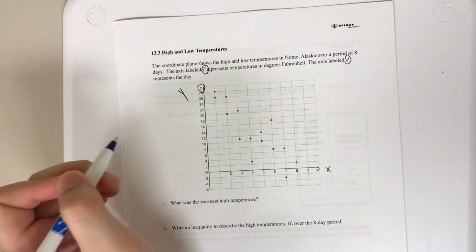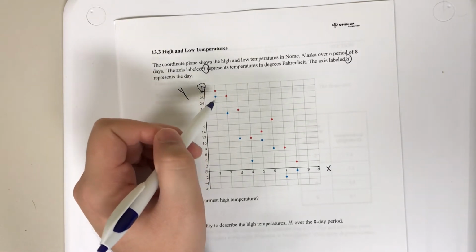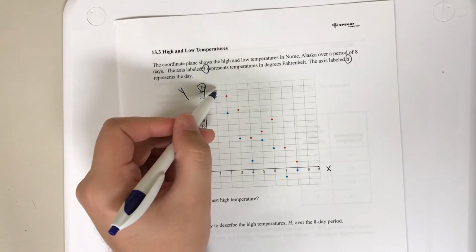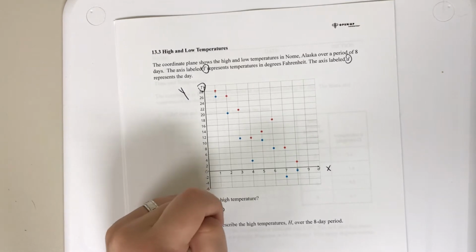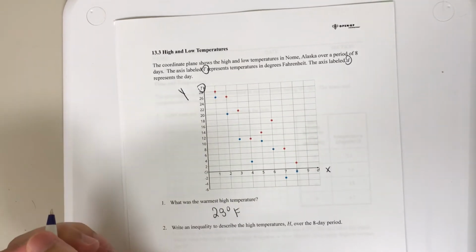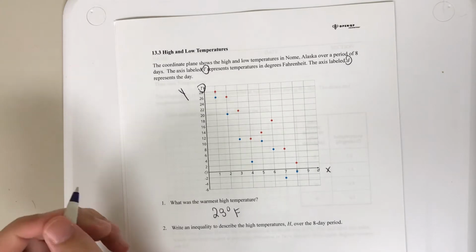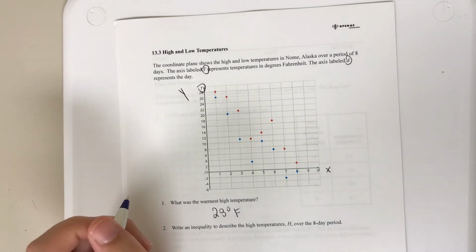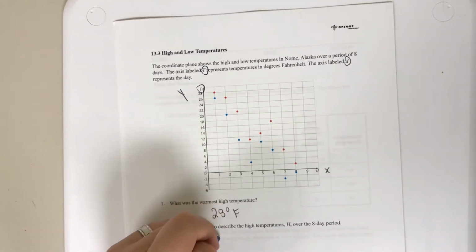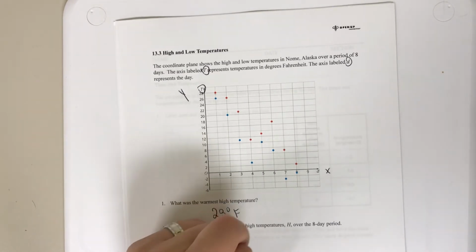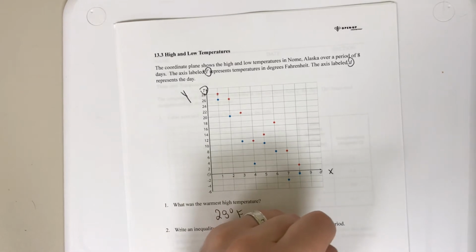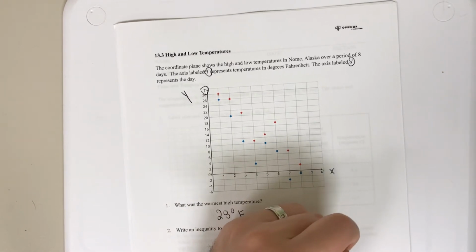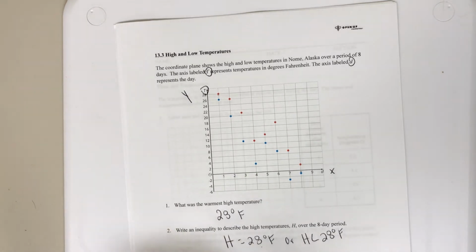So what was the warmest high temperature? Well, looking at this graph, I'm going to look for the highest possible red dot, and that looks to be 28 degrees Fahrenheit. Then we're going to write an inequality to describe the high temperatures H over the 8-day period. For this, we're going to say that H can equal 28 degrees Fahrenheit, or H is less than 28 degrees Fahrenheit, because the highest possible value we have is 28 degrees Fahrenheit.